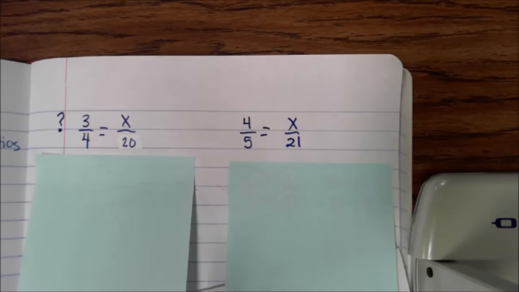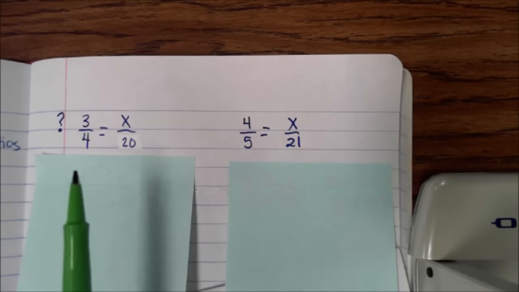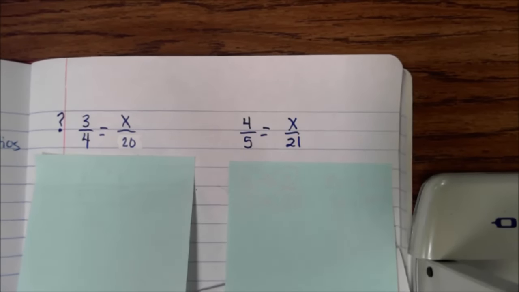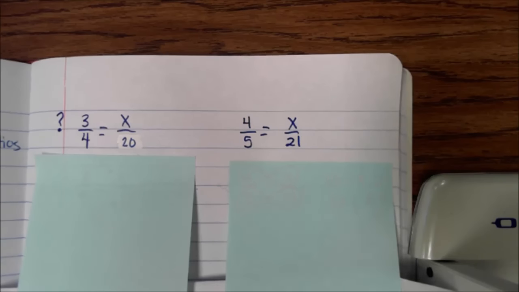All right, we have 2 problems that we would like for you to try. So we have 3/4 equals x over 20, and we have 4/5 equals x over 21. So pause the video and solve both of these, and remember you can look for relationships, and then if you can't find a relationship, cross multiply.